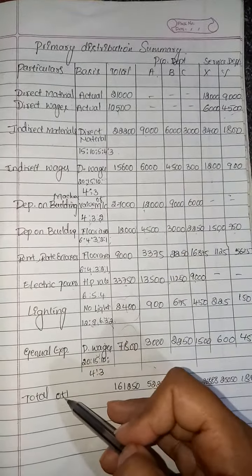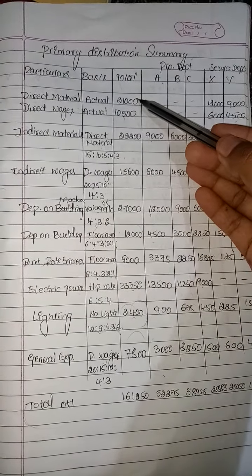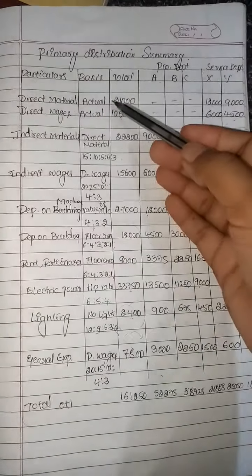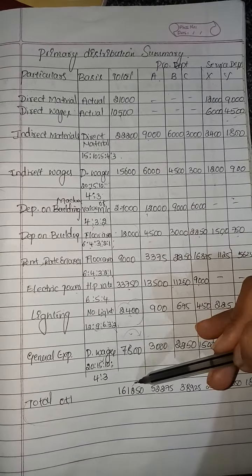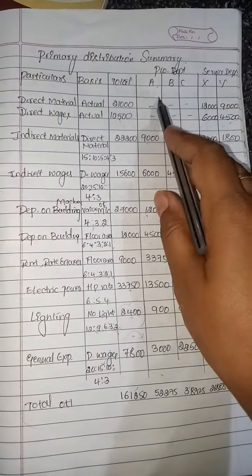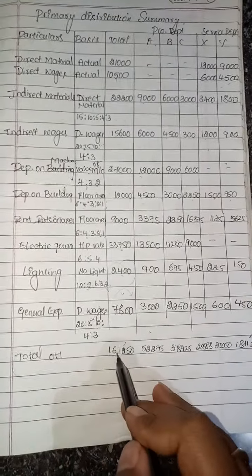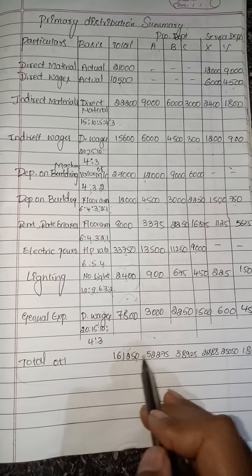After that we need to calculate the total value of each department, from the direct expenses to the indirect expenses, for the production departments along with the service departments. The total of all the departments will be 1,61,250.